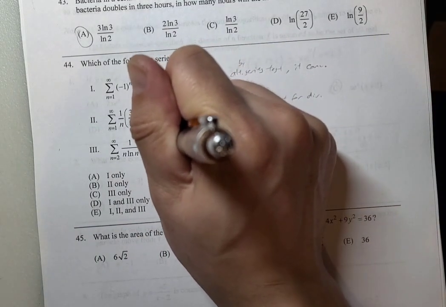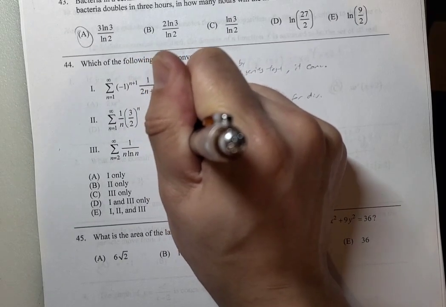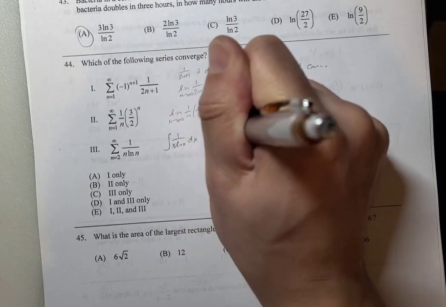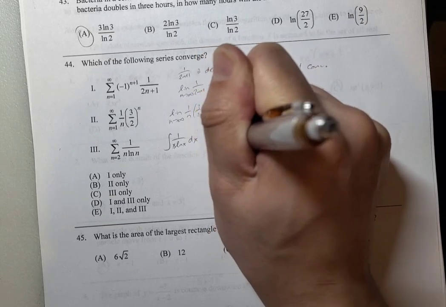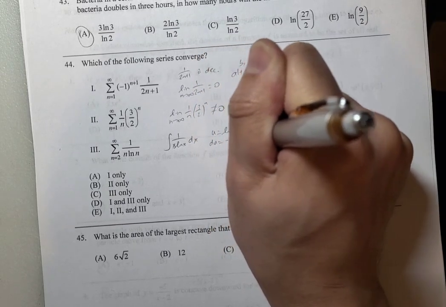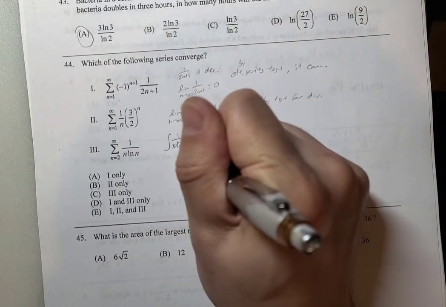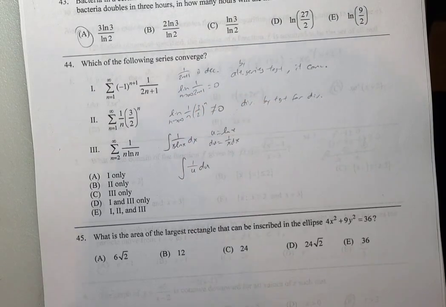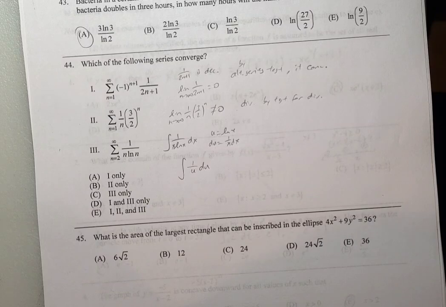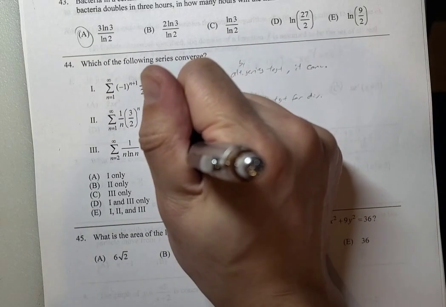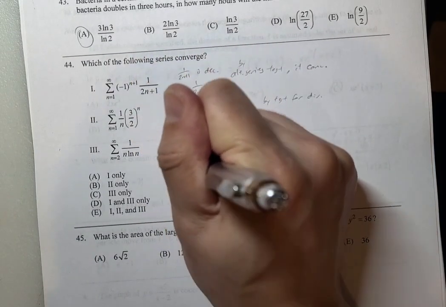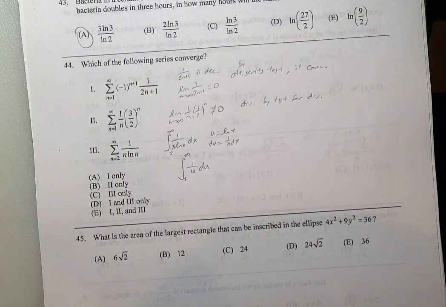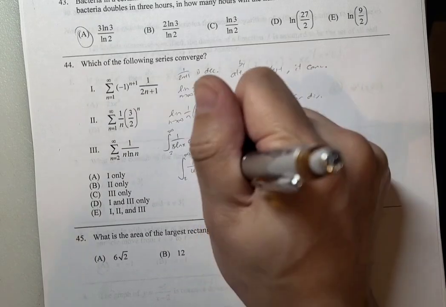So the integral of 1 over x ln x dx, we could let u be ln x, du would be 1 over x dx. So our integral we can write as the integral of 1 over u du. Oh, I forgot, from 2 to infinity. Sorry for forgetting the limits.